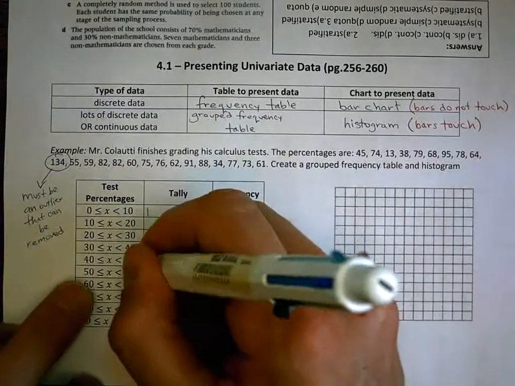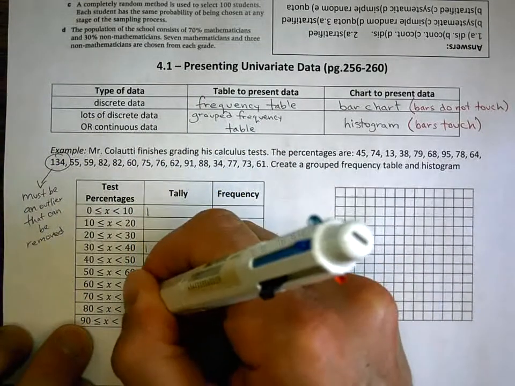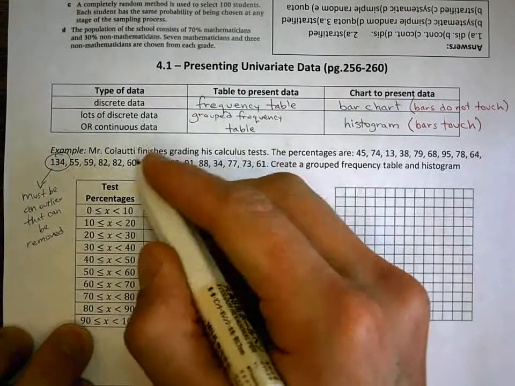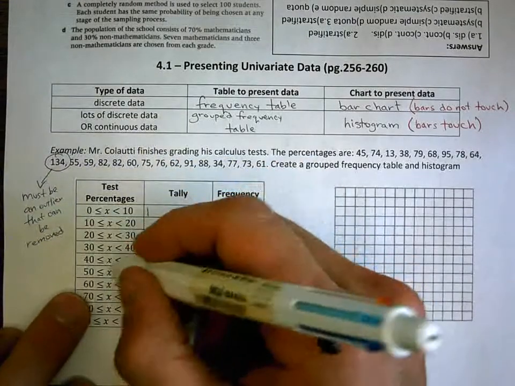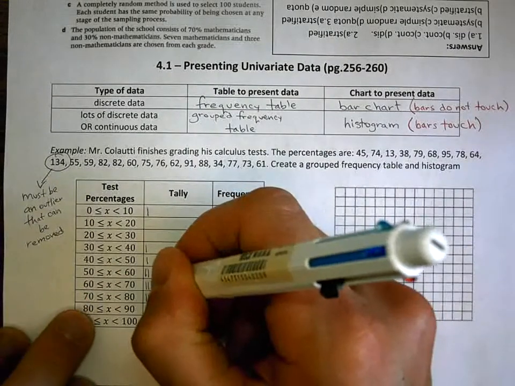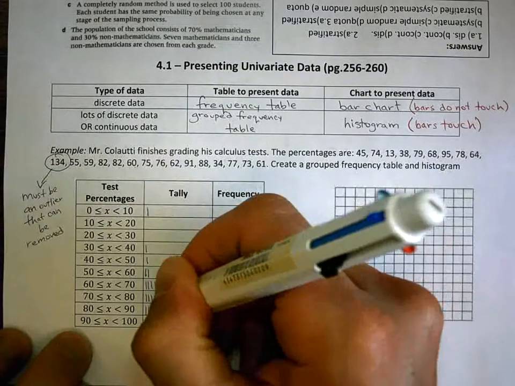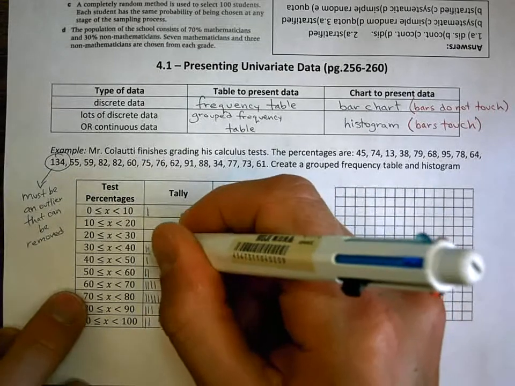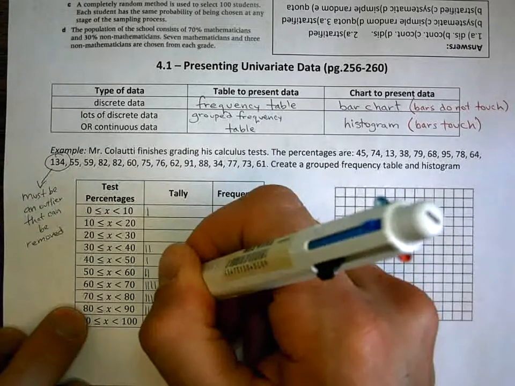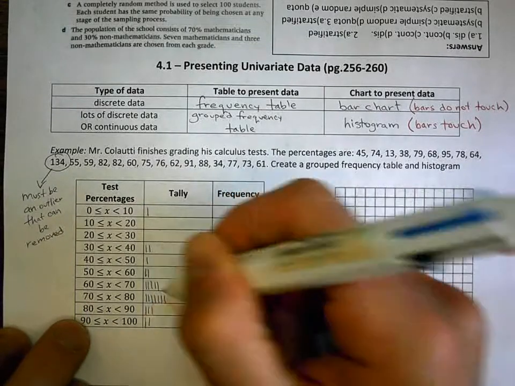Okay, this is 55, 59, 82, okay, 60, well that's 60, so it should be in this bin here, 75, 76, 62, 91, 88, 34, 77, 73, 61. Whew, okay, there are all the marks.